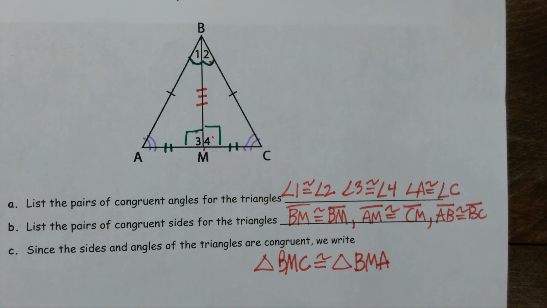All right. So your job is going to be to work on your homework, dealing with this stuff. And again, we'll refresh our brains tomorrow on the last one, on problem number 7. And then we'll carry on to more on congruent triangles.